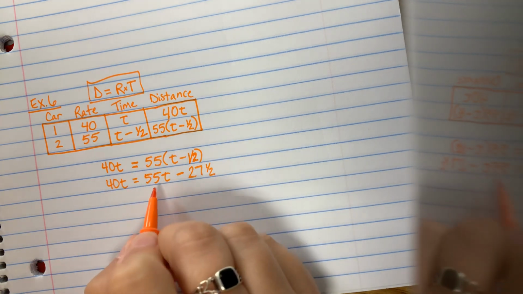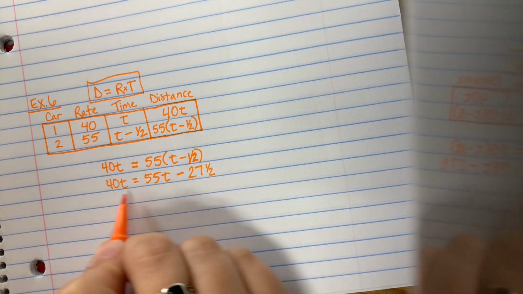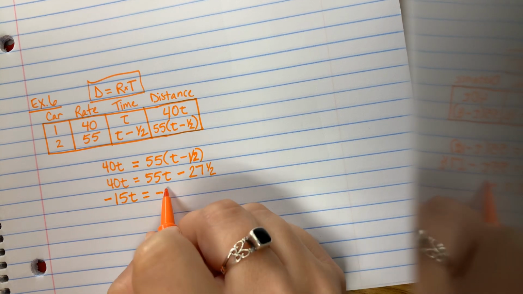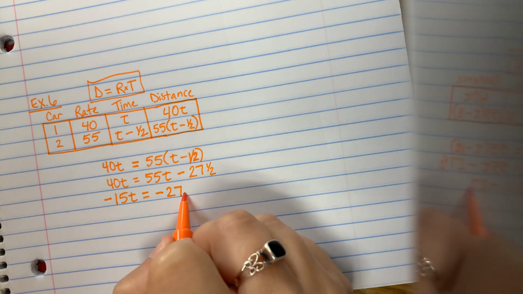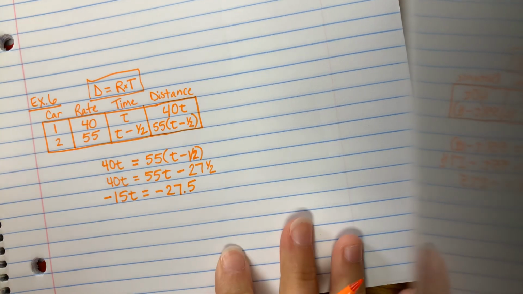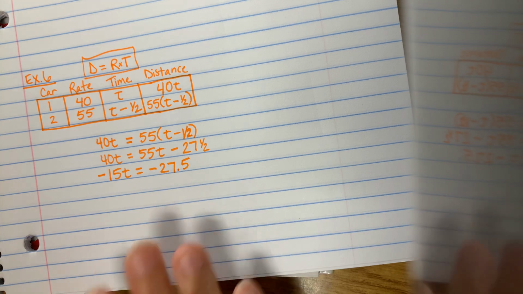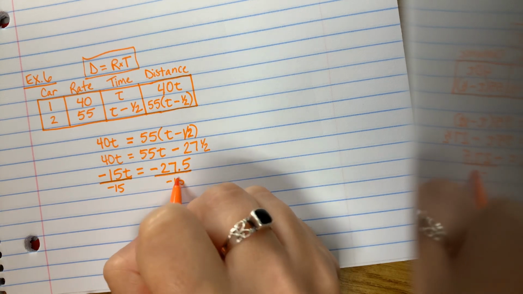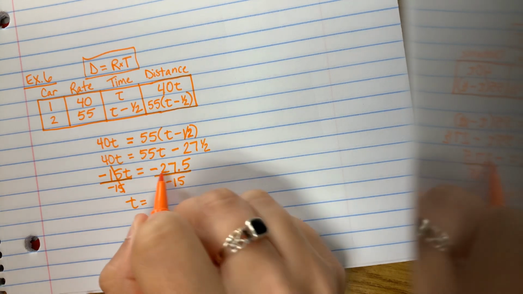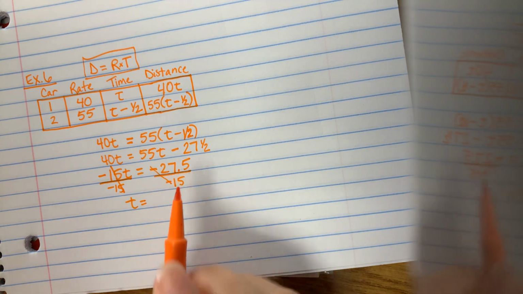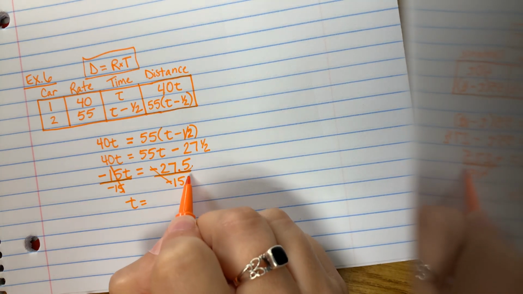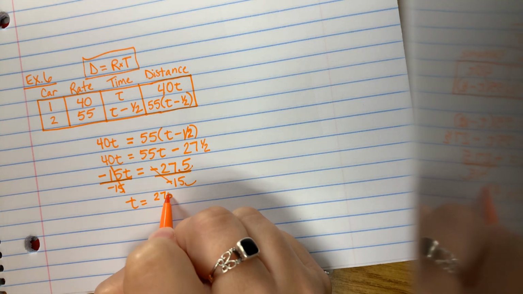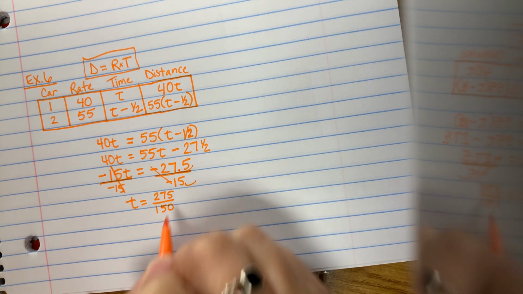So then that gives me, let's see, I'm going to subtract away my 55T. So that gives me negative 15T equals negative 27.5. I'm going to change that to 0.5, and I'll show you why. If I can't use a calculator, this is the easiest way for me to do it by hand. So I'm going to divide by negative 15. So my negatives are going to cancel. That's good. But I'm going to move my decimal over, and if I do it there, I have to do it down here also. So that's going to give me 275 over 150.